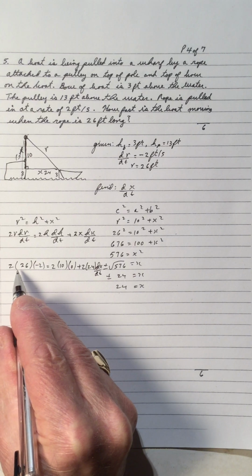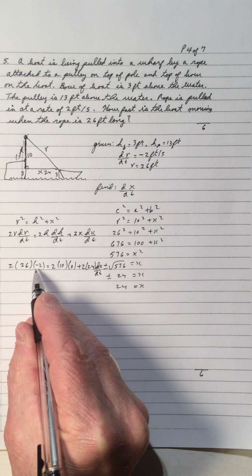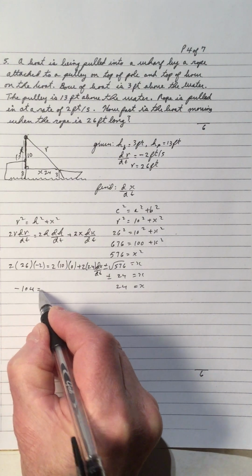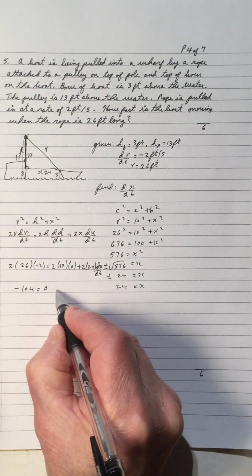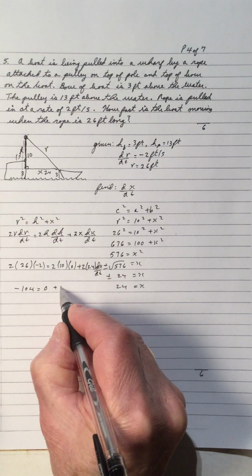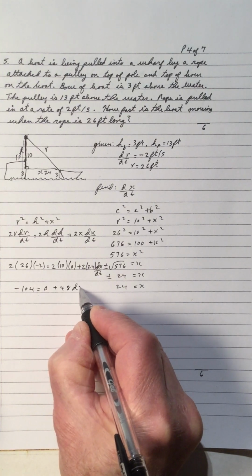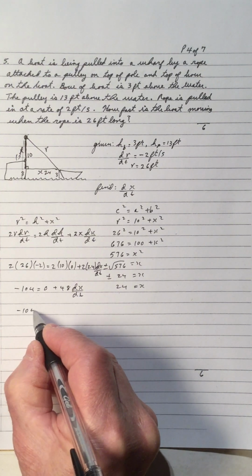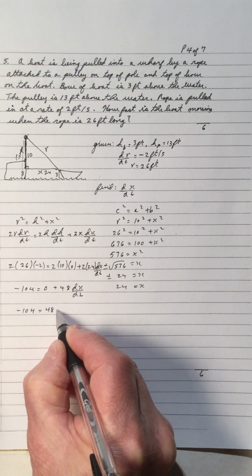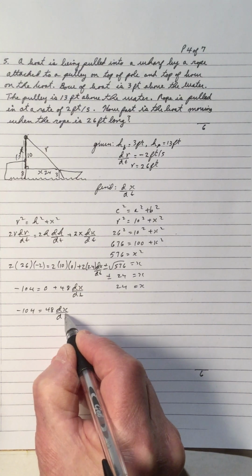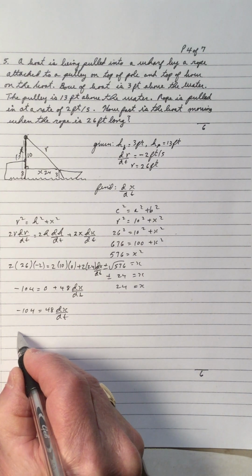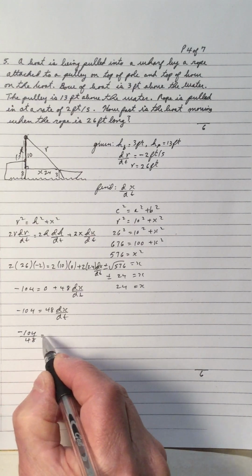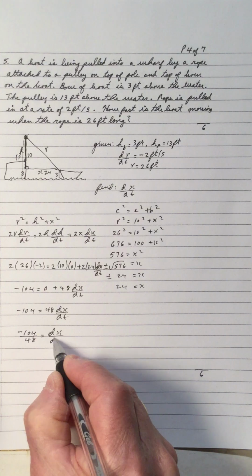So 2 times 26 times negative 2 is a negative 104. 2 times 10 times 0 is 0. 2 times 24 is 48 dx dt. So we got negative 104 equals 48 dx dt. Divide negative 104 by 48 to get dx dt.